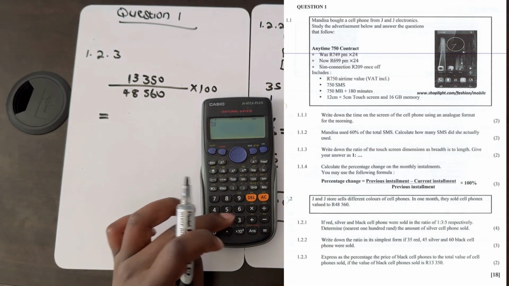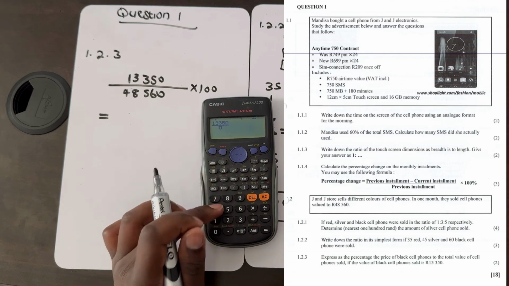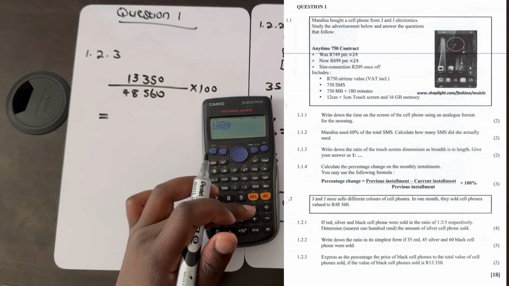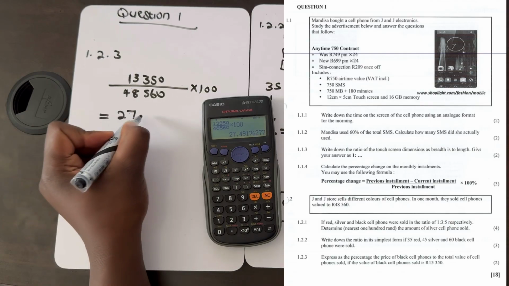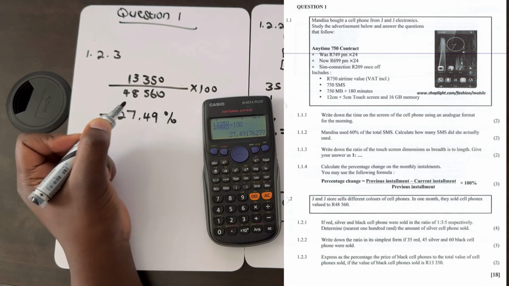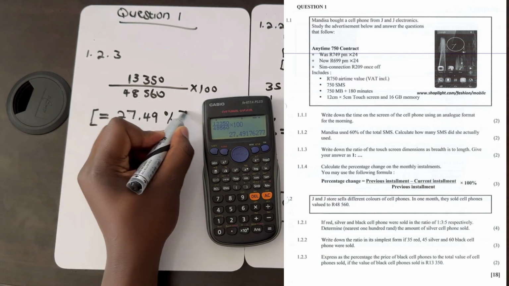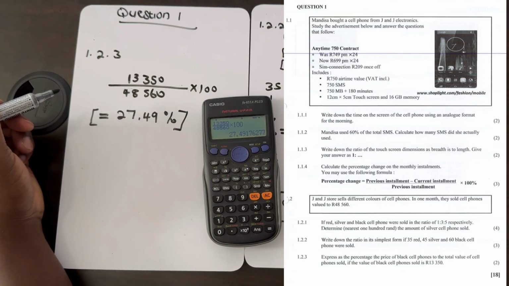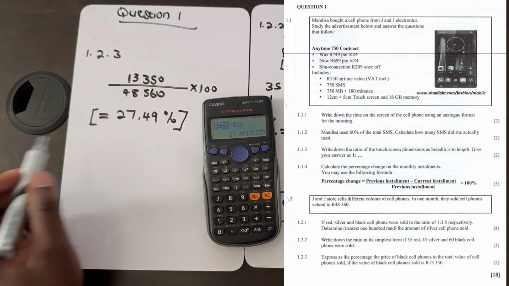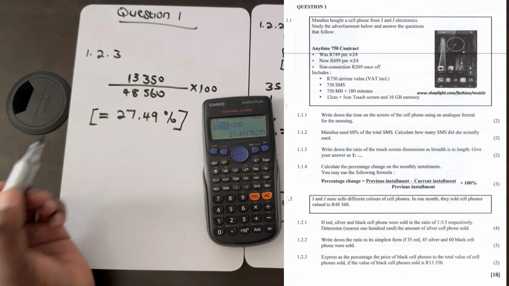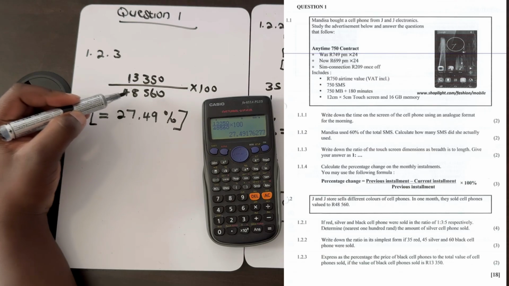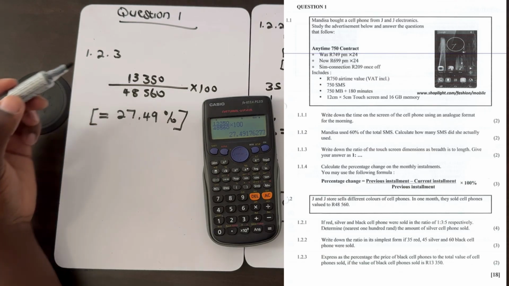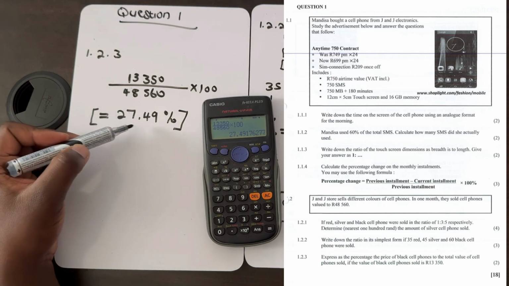So if we take 13,350 divided by 48,560 and multiply this by 100, we will get 27.49%. And remember that if we are looking for a percentage of something, we need to divide by the total and then multiply by 100 so that we can get it in a percentage form. So we take the 13,350 that we are given and divide by the total, which is 48,560, and then multiply it by 100.